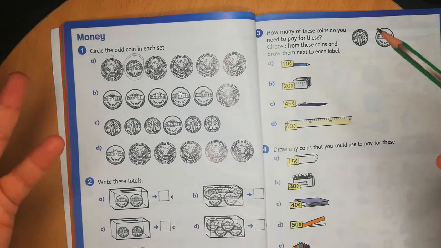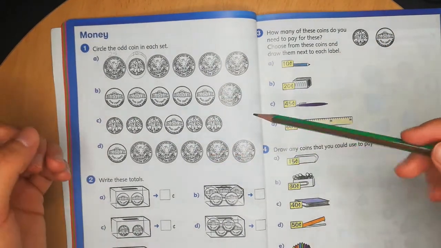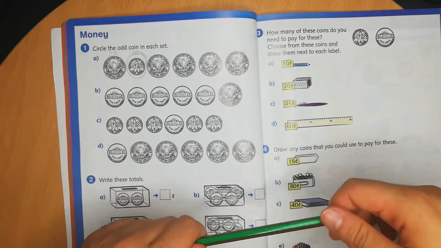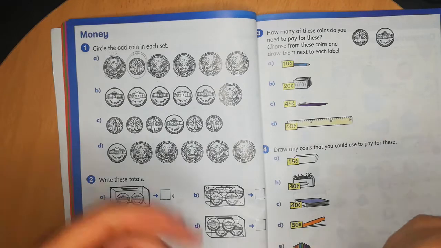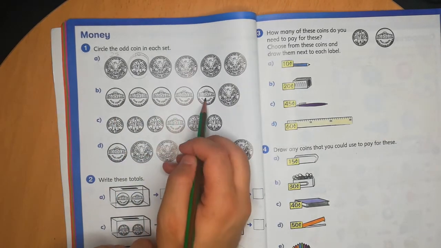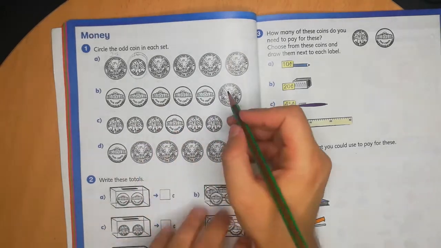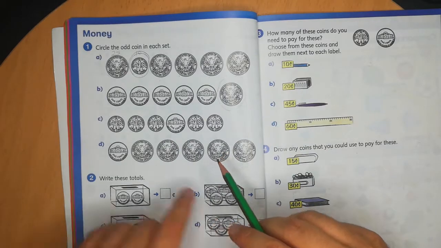Now I want you to pause the video right now, answer B, C, and D on your own, and then play the video again and answer them with me. Okay, let's have a look. So 5 cents, 5 cents, 5 cents, 5 cents, 5 cents, and then a quarter. The one that's different is the quarter, which is 25 cents.